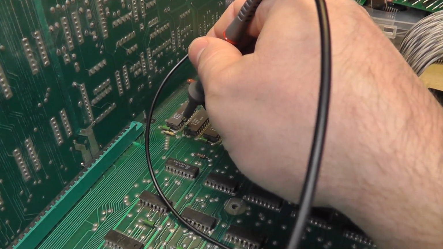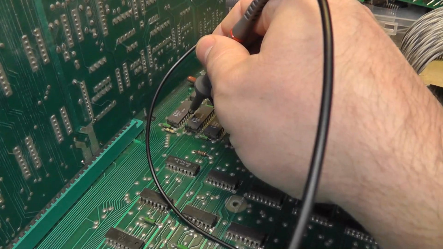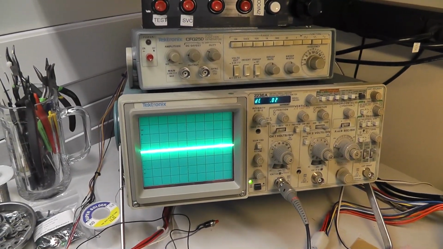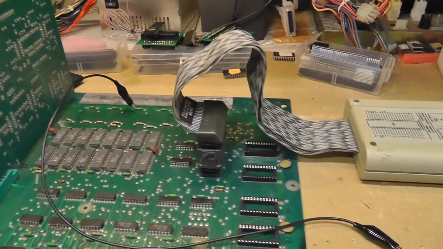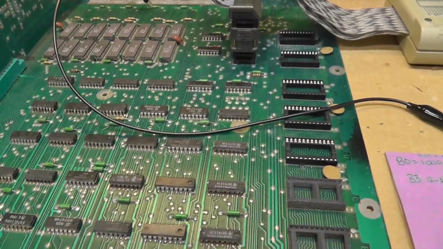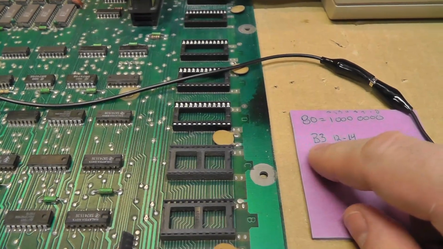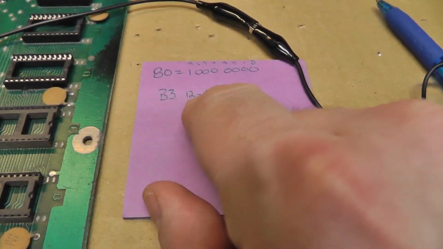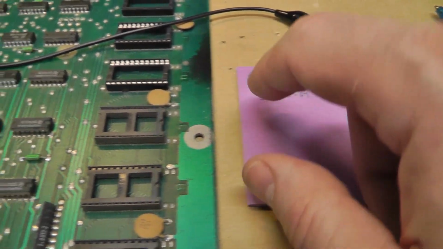1, 2, 3, 4, 5, 6. That is the input, and nothing's there, right? So then what I did is I traced that back to B3, pin 12 and pin 14.